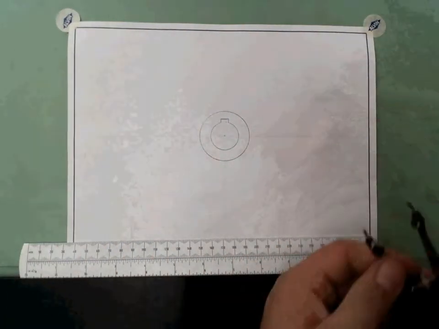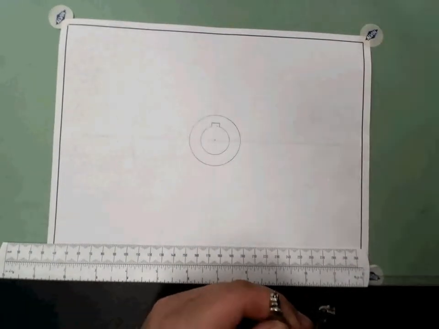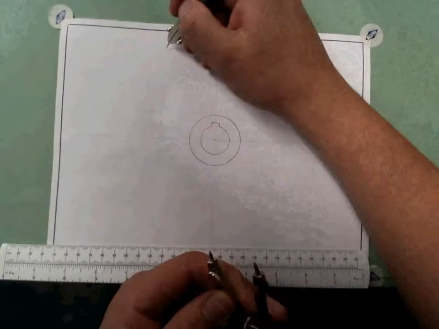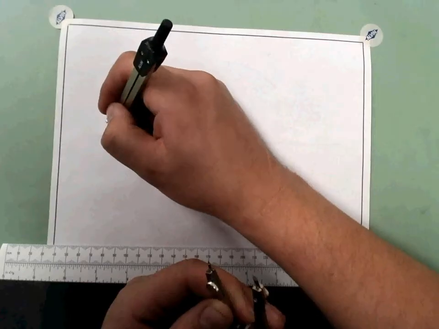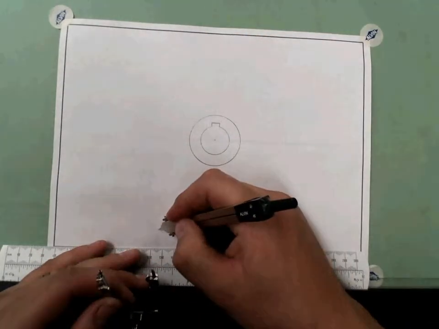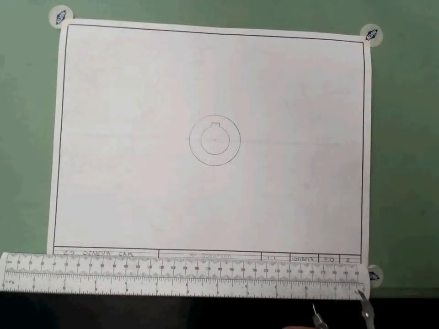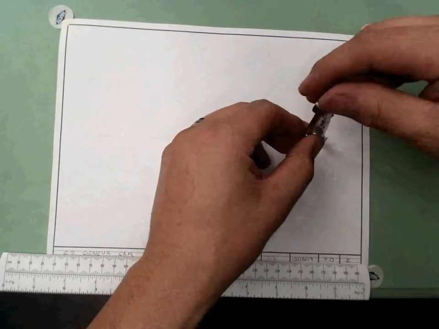Remember, I'm here first, and I might as well stab this so it's easy for me to find the center with the compass. Okay, sweet. Alright, here's my first one, yeah?